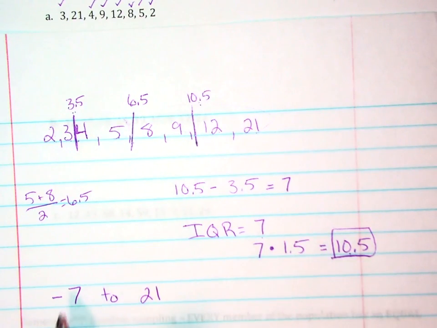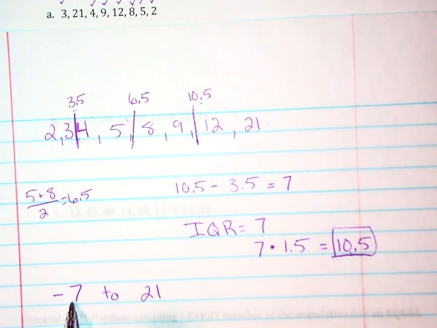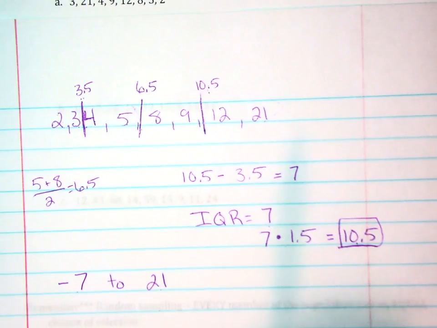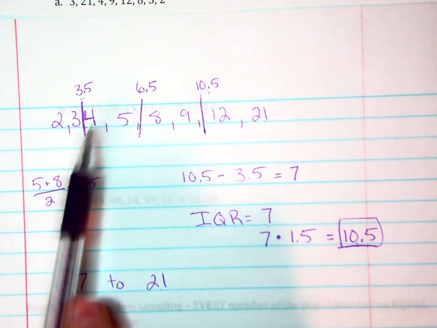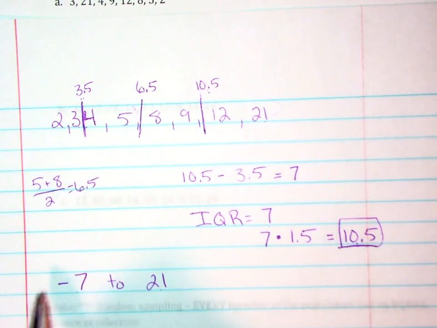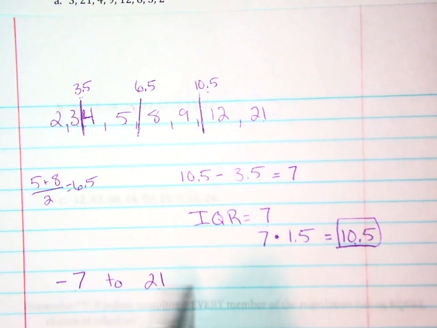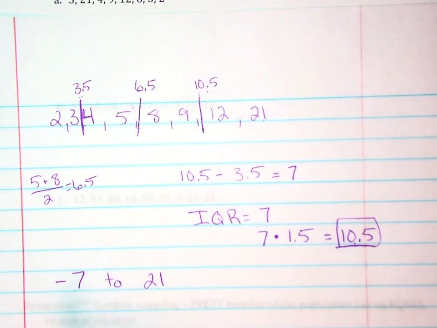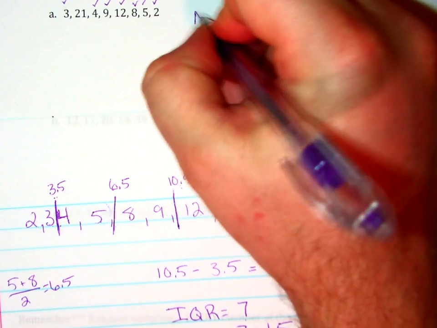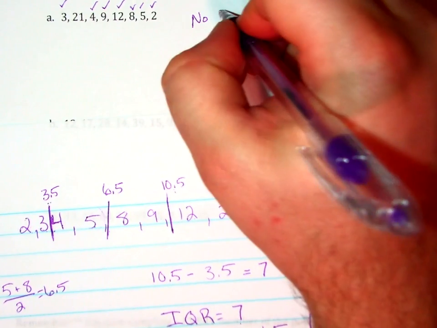So I know that any number between negative 7 and 21 are included terms. These would be my lower and upper boundaries that are used to identify outliers. And I don't have any numbers that are greater than 21 or less than negative 7 in my data set. So I could simply say no outlier.